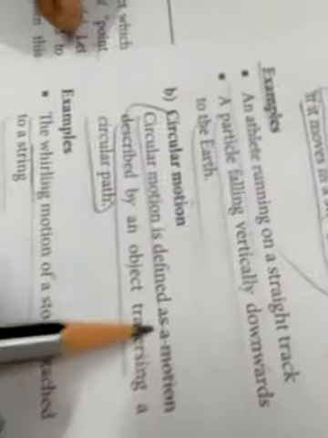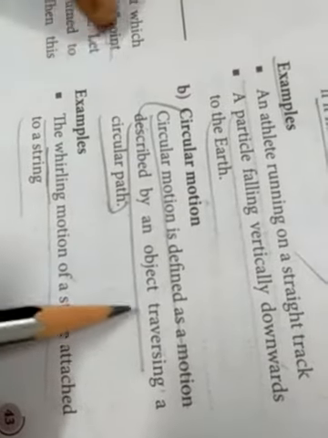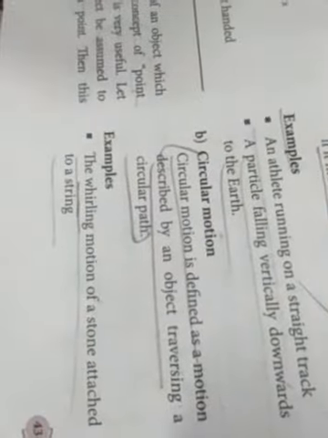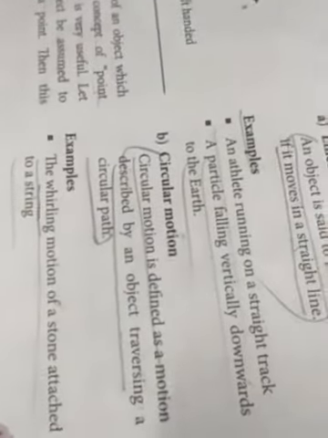Next is circular motion. Circular motion is defined as the motion described by an object traversing a circular path. It moves only along the circular path. An example is a planet moving in a circular orbit.